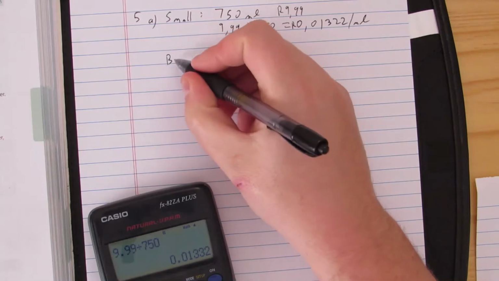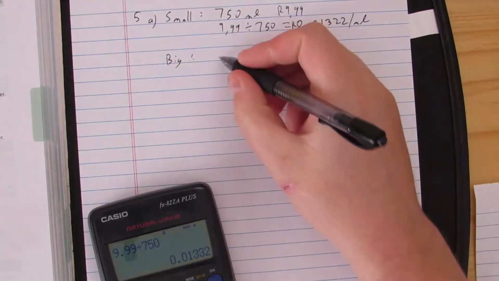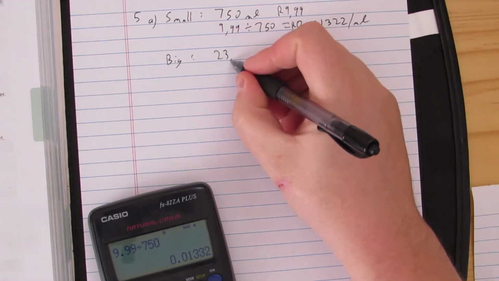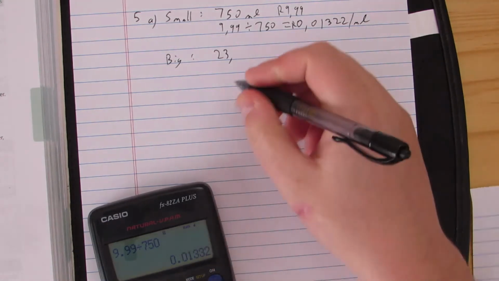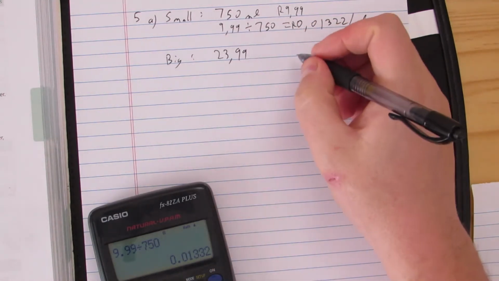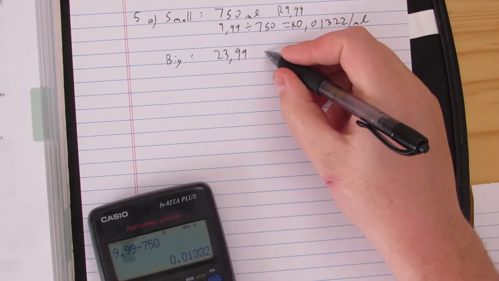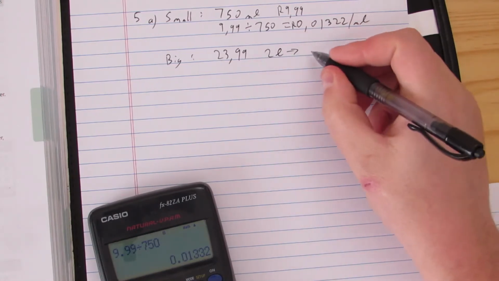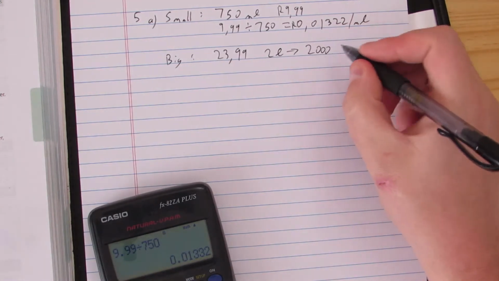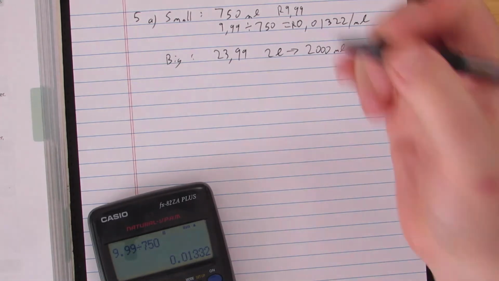For the big one, we're looking at 23.99 for a bottle of 2 litres. Those 2 litres are going to give me 2,000 milliliters.